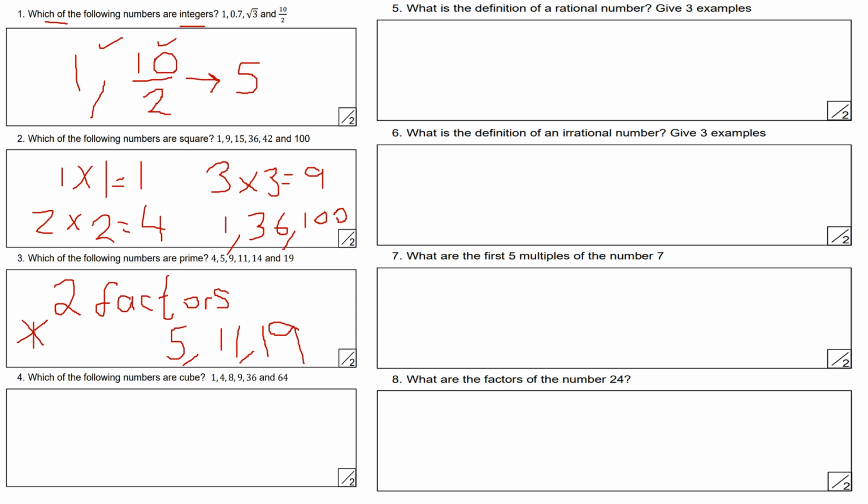Question number 4. Which of the following numbers are cube? So a cube number is 1 times 1 times 1, which is 1, or 2 times 2 times 2, which is 8. So 1 is a cube number, 8 is a cube number, and 64 is a cube number. Okay, 1 is also a square number, 4 is a square number, not a cube number. 8 is a cube number, 9 is a square number, 36 is a square number, 64 is both a square number and a cube number, because 4 cubed is 64, 2 cubed is 8, 1 cubed is 1.